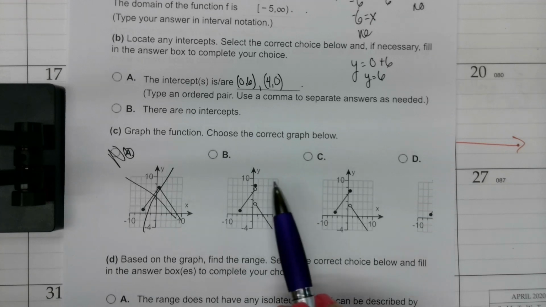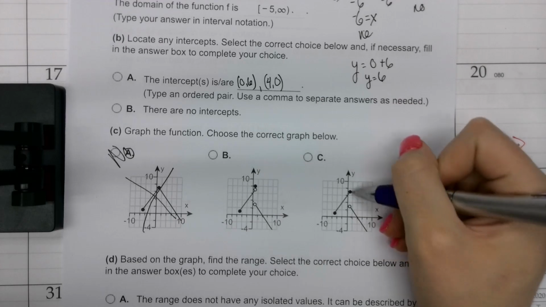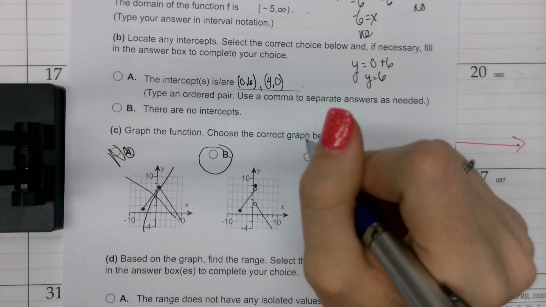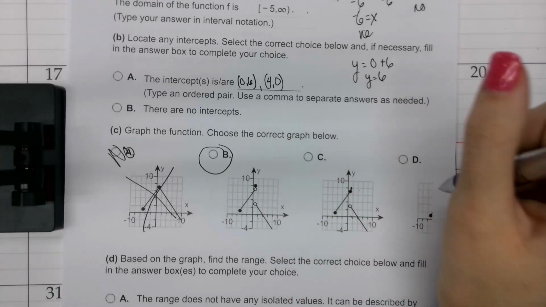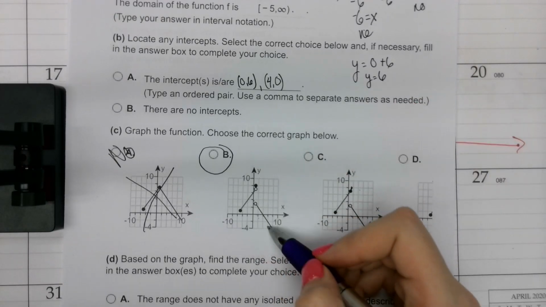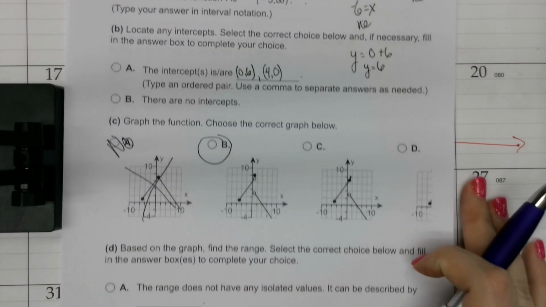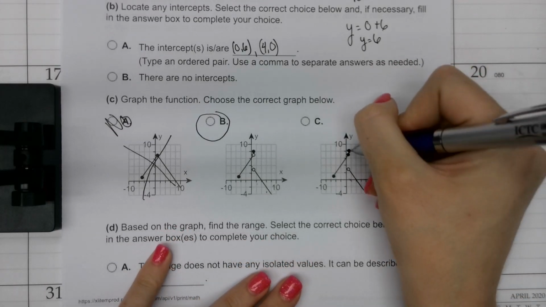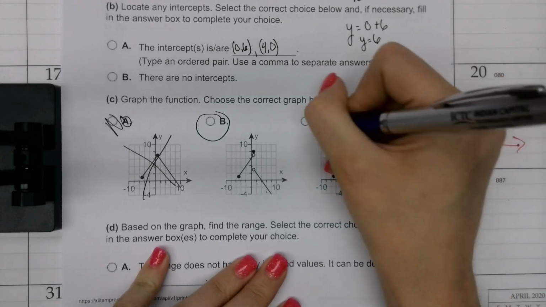We also know though that when x is 1 it equals 8, and this one doesn't have that 8. I'm going to assume it's B, since I don't have my other problem, but looking at positive slope, negative slope, it looks like B would be it. This one didn't have the value at 8 over here. Since it didn't have 1, 8, this one's a no.